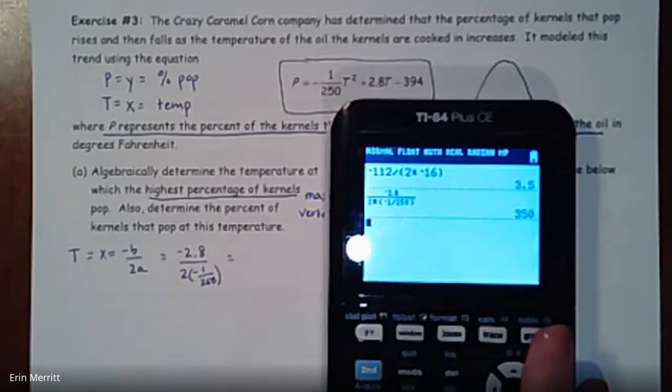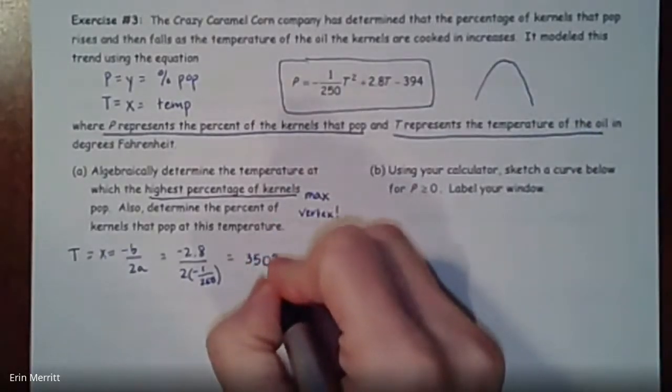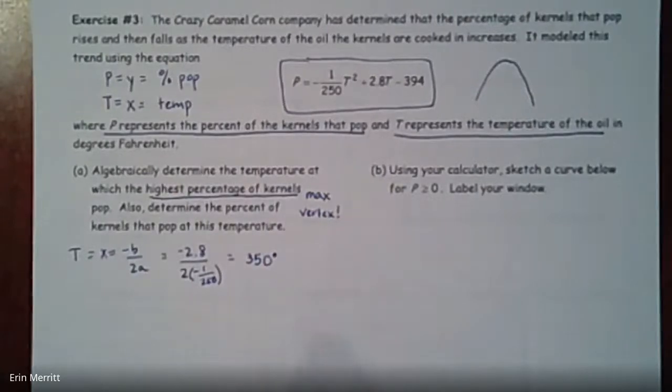So remember what T represents. That's the temperature. So the maximum popcorn is popping at 350 degrees, looks like Fahrenheit.